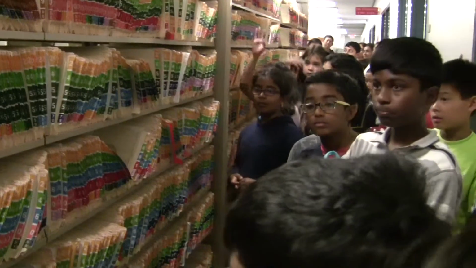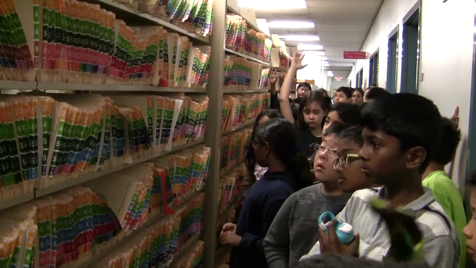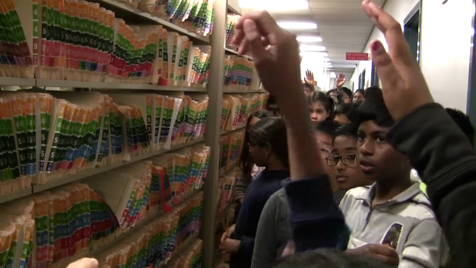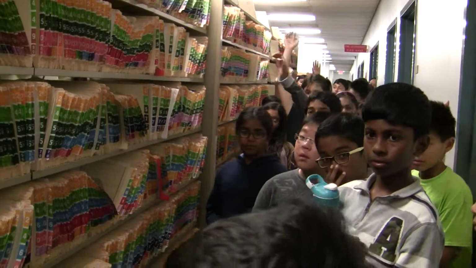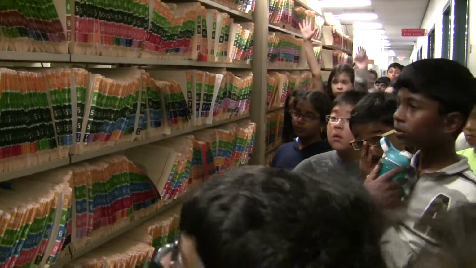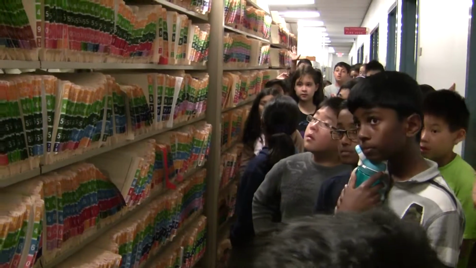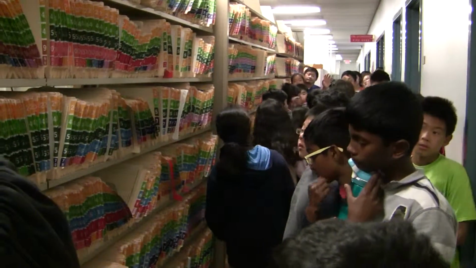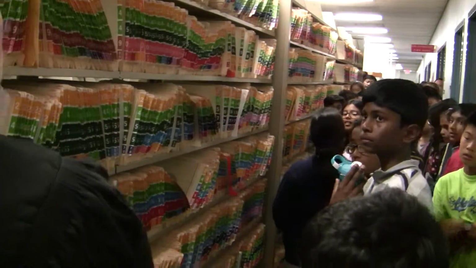Why do you think the colors are important? The colors tell you how dangerous the... No, that has nothing to do with the seriousness. It tells you what type, like shoplifting? No. It tells you who did the case? Not yet. Way back. It tells you how serious the case is? No, not the seriousness.